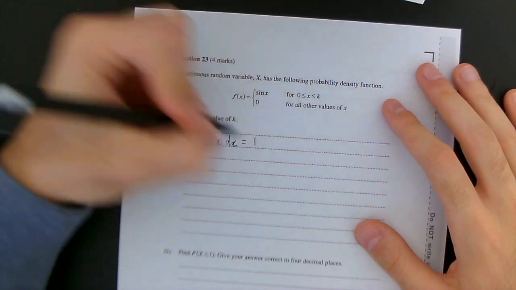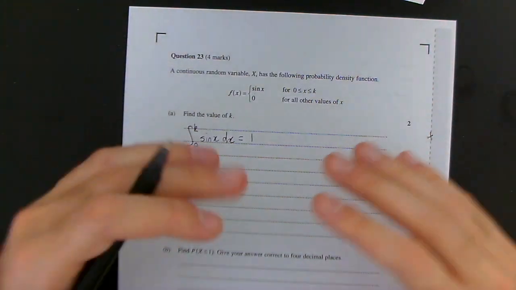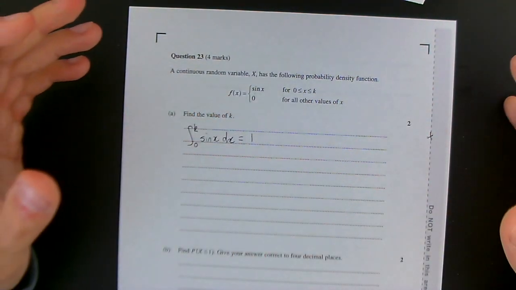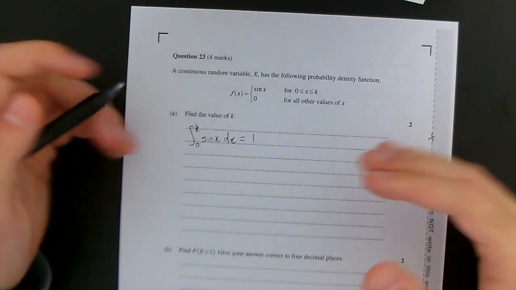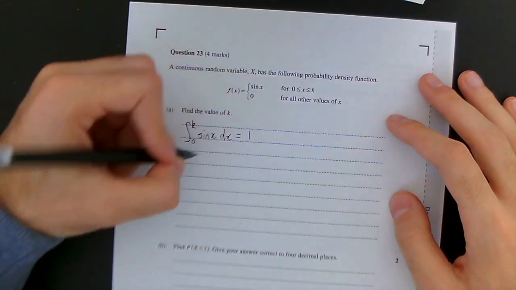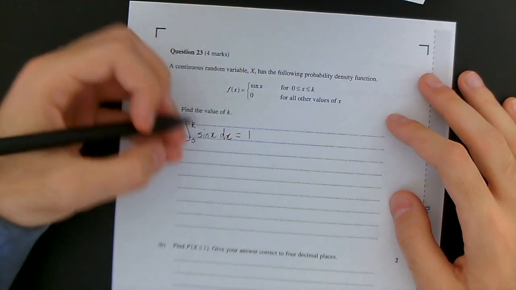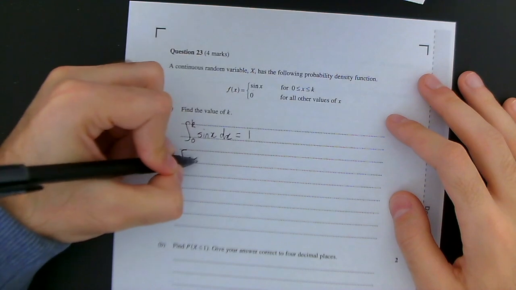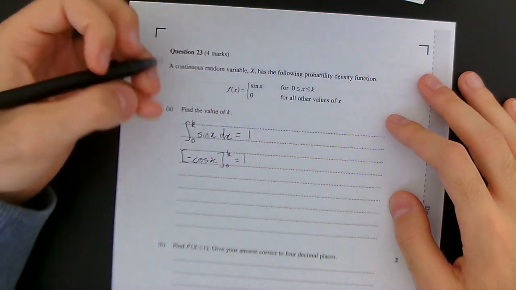going to get 1. And that's because if you take the probability of everything that was to occur, well, the chance of anything occurring is going to be 100%. So that's why we say it's equal to 1. So how do we integrate sine x? That should be pretty simple. That's going to be negative cos x from 0 to k, and that equals 1.